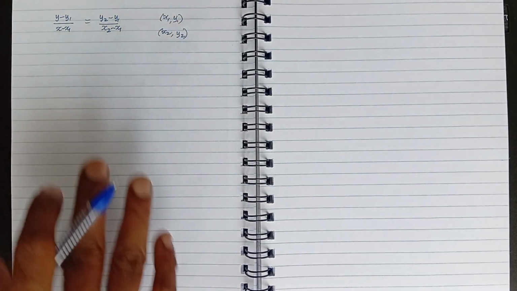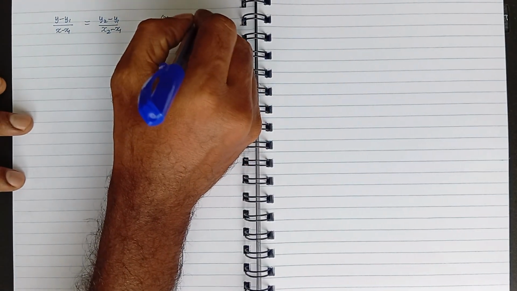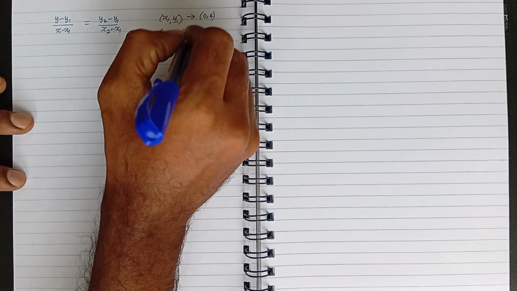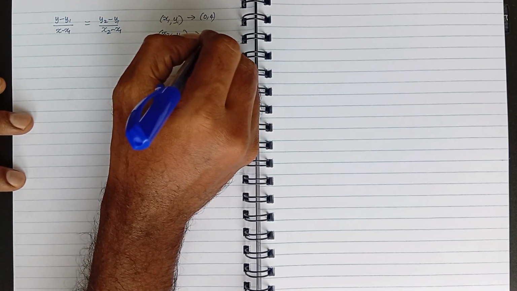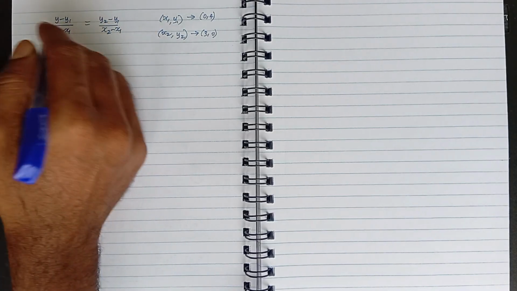So now in this case the y-axis is the force and the x-axis is the time. Okay, so what are these two points on this given line? (0, 4) and (3, 0). Okay, this is (0, 4) and this is (3, 0), and x is time, y is force. So let's substitute these values here.